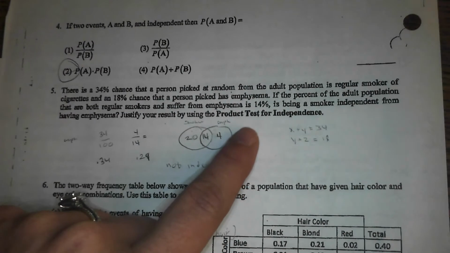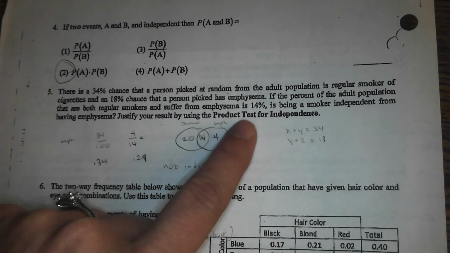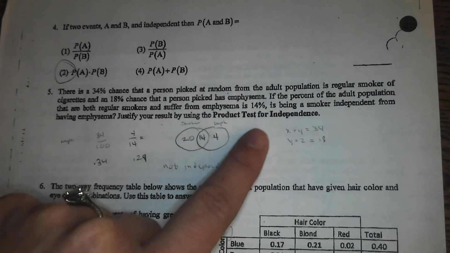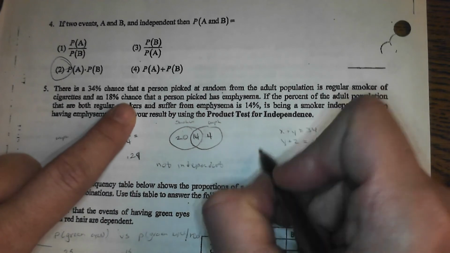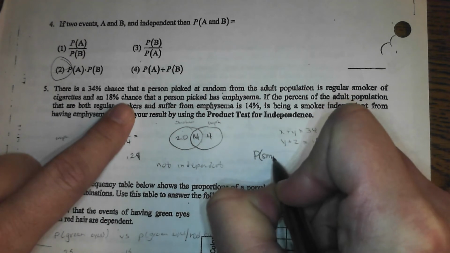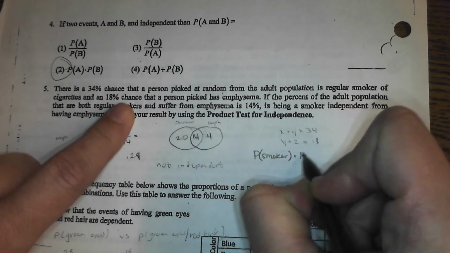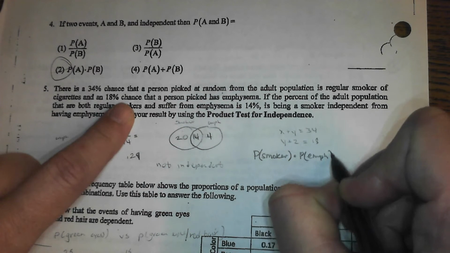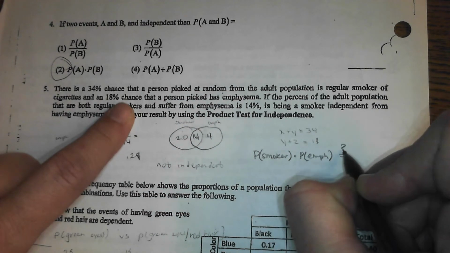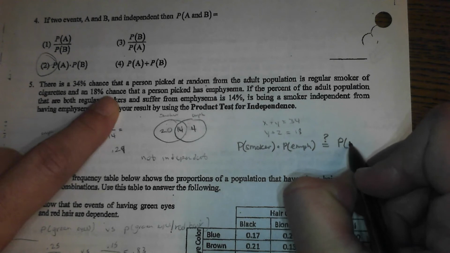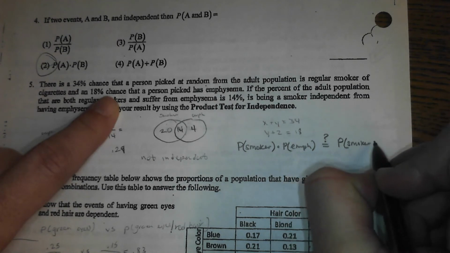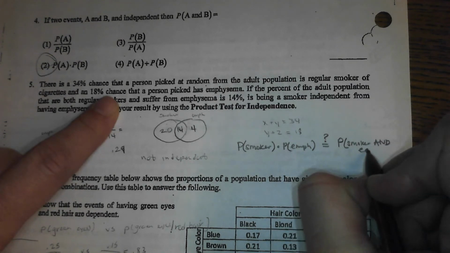There was one on your homework last night where they had you do that. So this is where I'm saying I've kind of already taught this. The product test for smoker and emphysema: you would do the probability of being a smoker times the probability of having emphysema, and compare it to the probability of being a smoker and having emphysema.